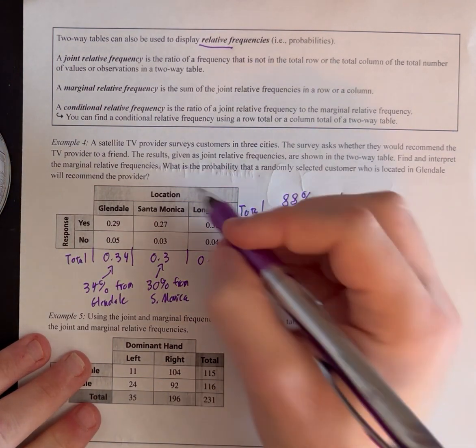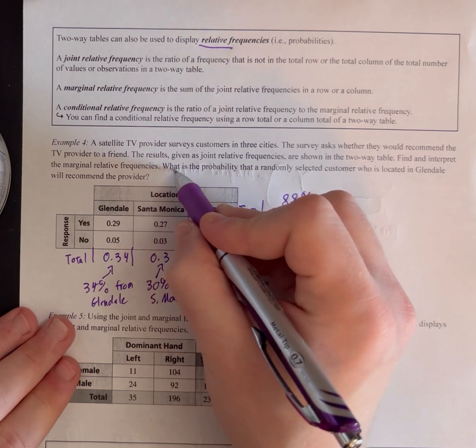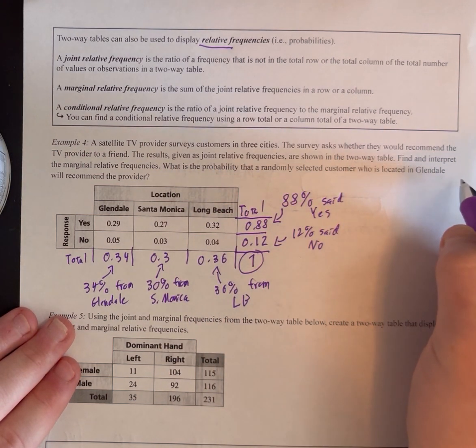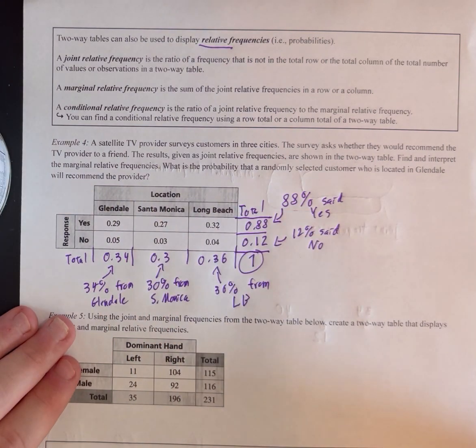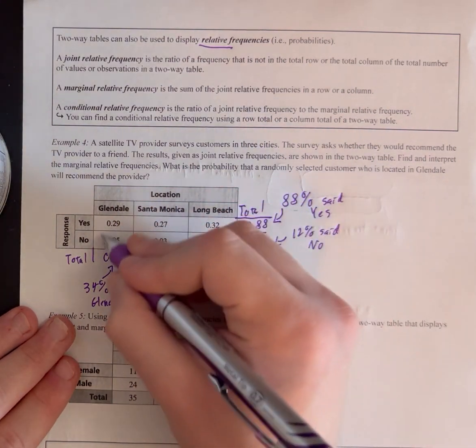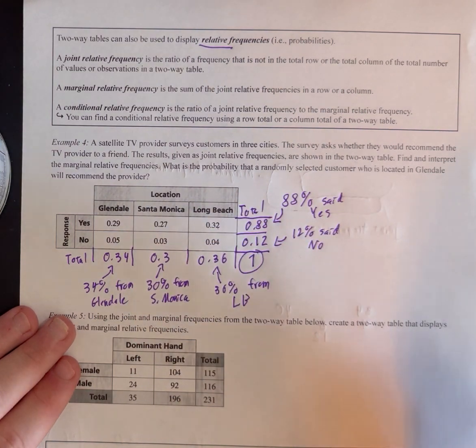All right, now let's do the second part of this question. What is the probability that a randomly selected customer who is located in Glendale will recommend the provider? So let's read each of these joint relative frequencies inside the two-way table.